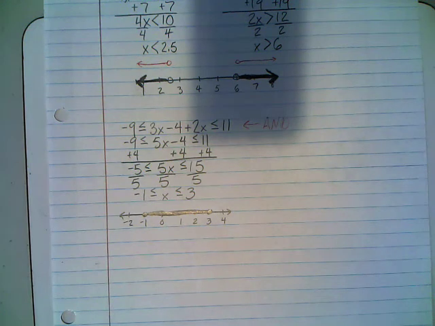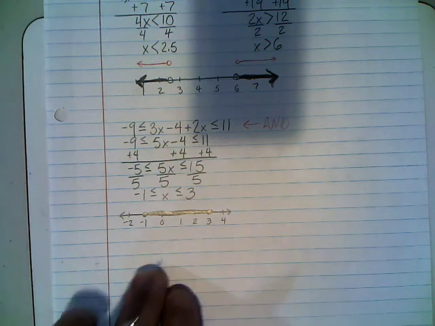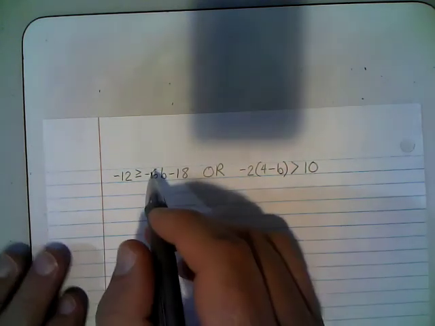All right, and for the sake of space, I'm going to go on to the back of my paper now. I've already got an example there for you written down. So our third example today, we're going to look at another OR. So we'll go ahead and dive in and just start solving.